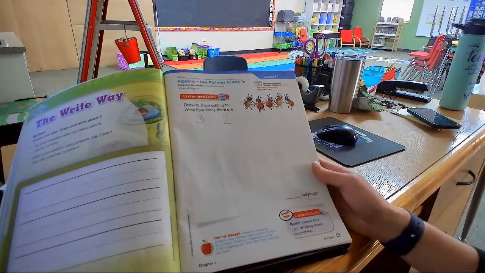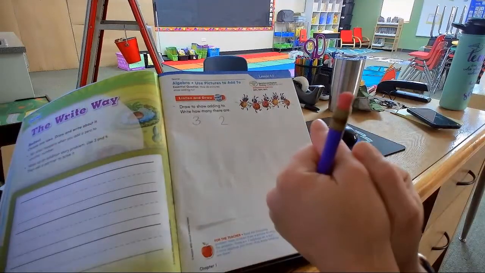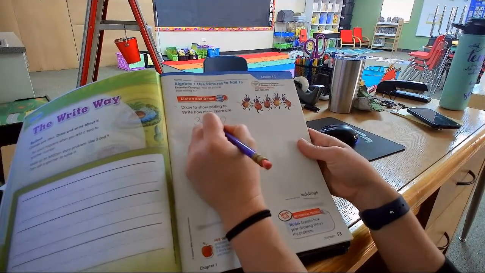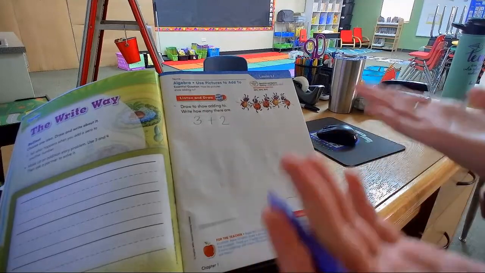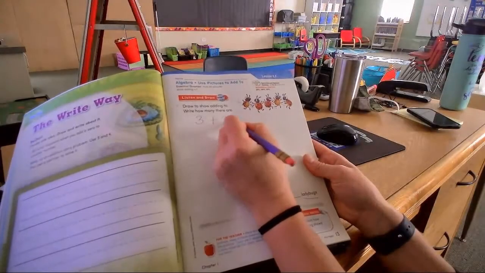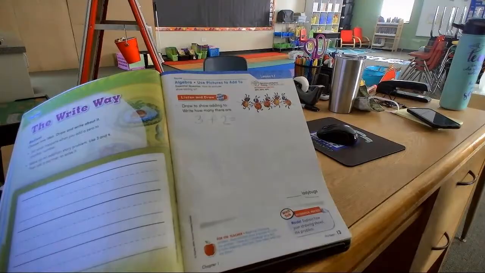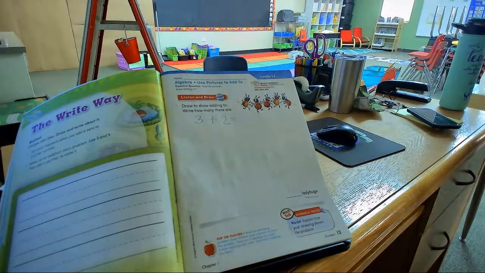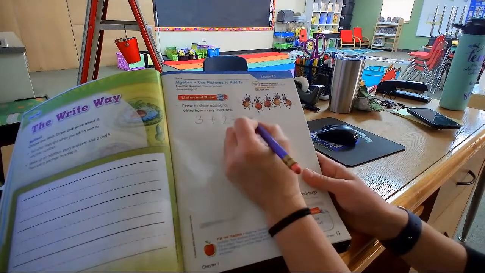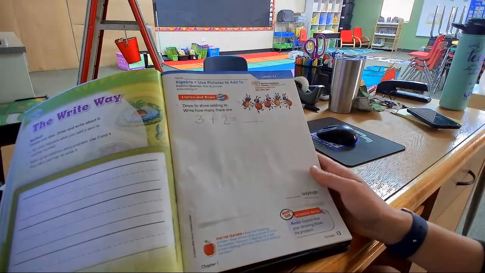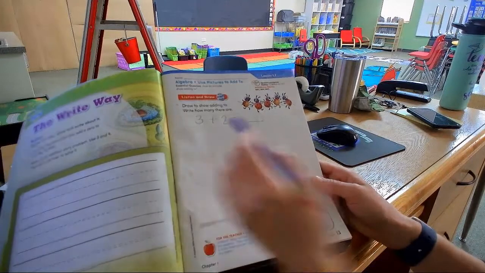So if 2 are joining them, we're going to put them together, or add. We put a plus sign. We want to know how many there are all together, so we want the equal sign. And then we're going to come up with our total and put the total here. That's the sum of 3 plus 2.